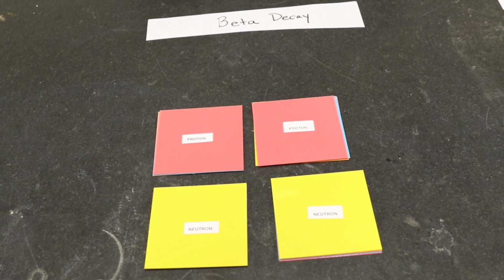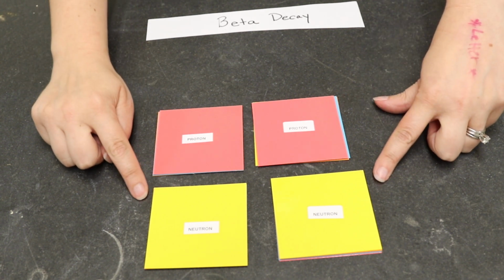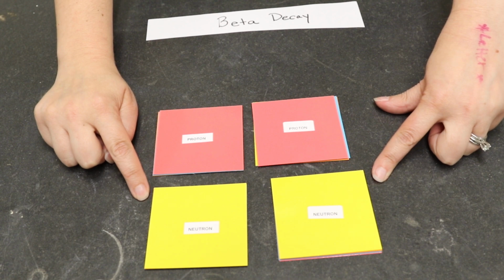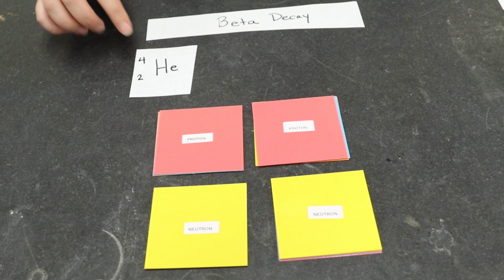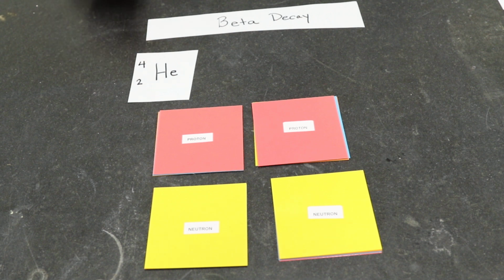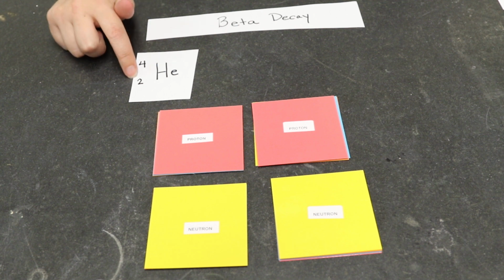In this video, we are going to simulate beta decay using helium with a mass of 4. We know that this is helium with a mass of 4 because helium has 2 protons, and when it has a mass of 4, it has 2 neutrons. The way that we write helium with a mass of 4 is using this symbol, 4 on top, the symbol for helium, and then 2 on the bottom.